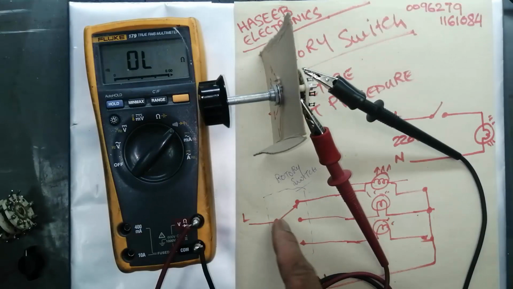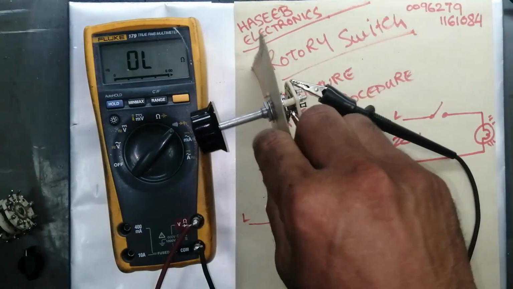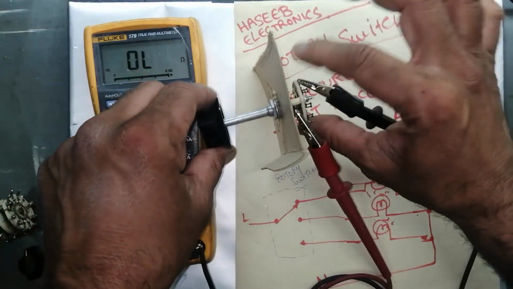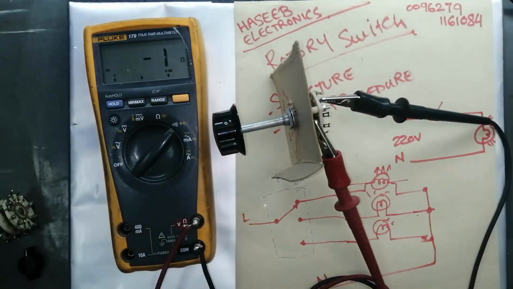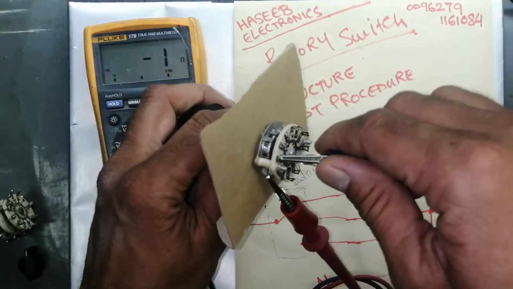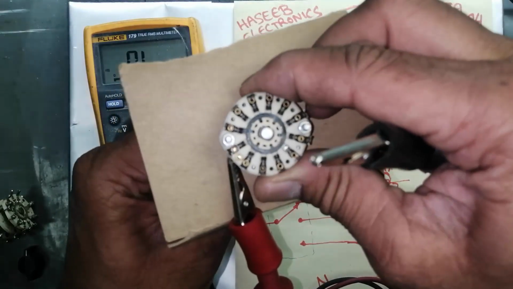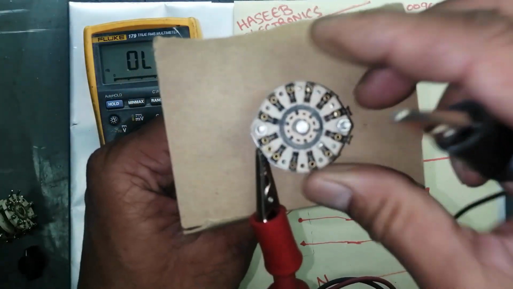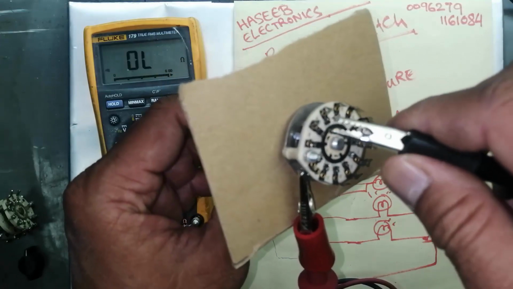Now I will shift to the number 2 position. This is the number 2 position. Now number 1 is disconnected. First, before this it was here.